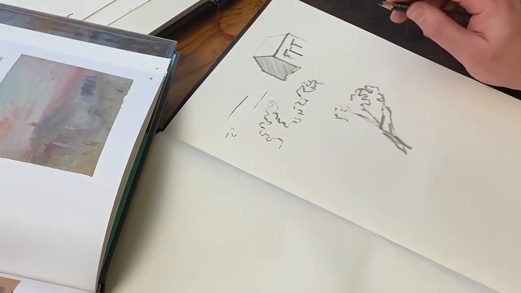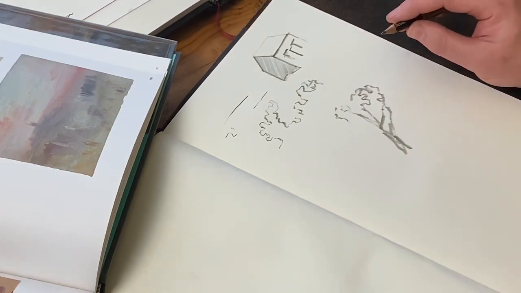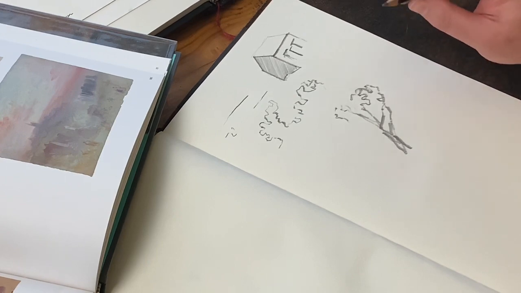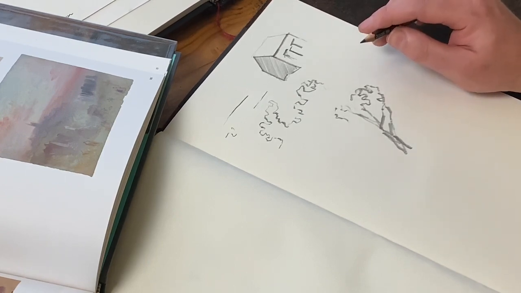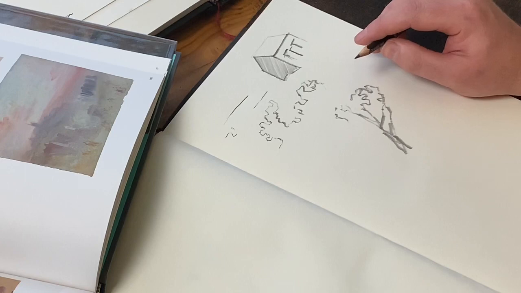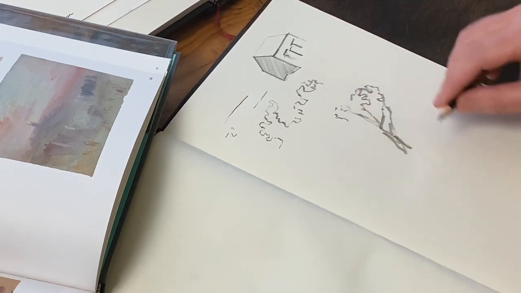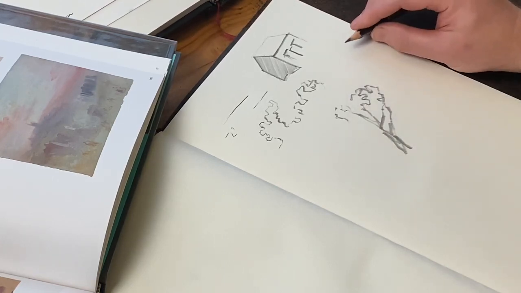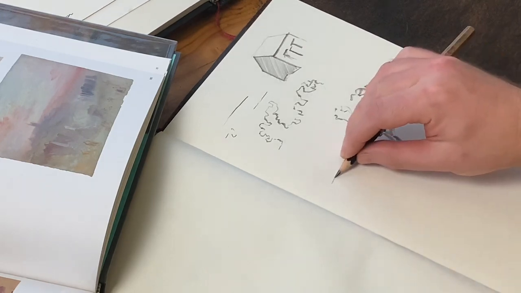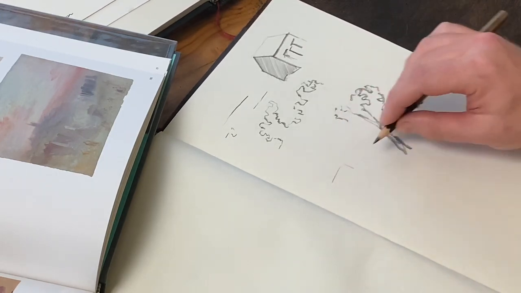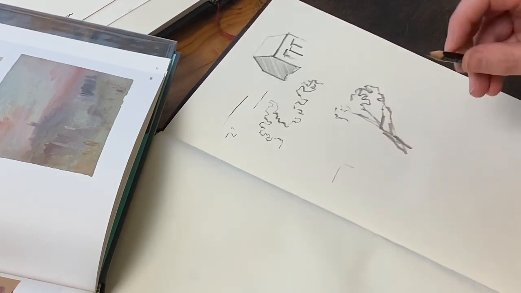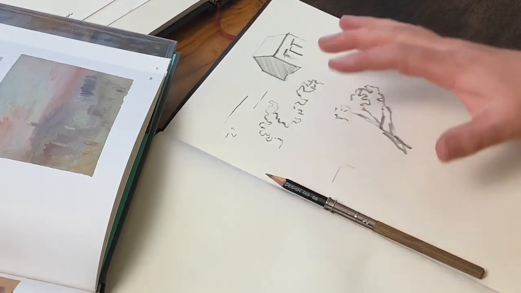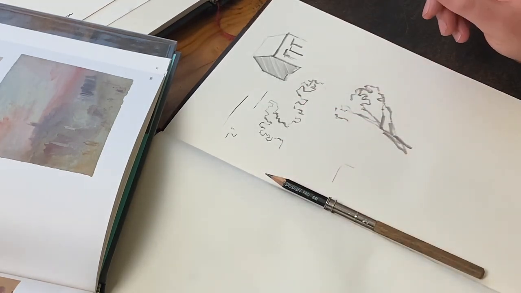So just practice, basically. Hopefully you've continued that with those cloud studies. Let part of the practice of cloud studies be that you start to then just quickly sketch some details that could be later combined with those cloud studies.